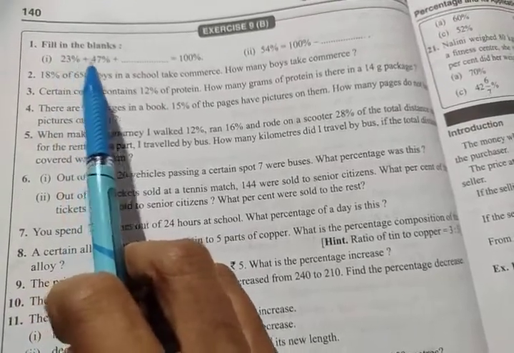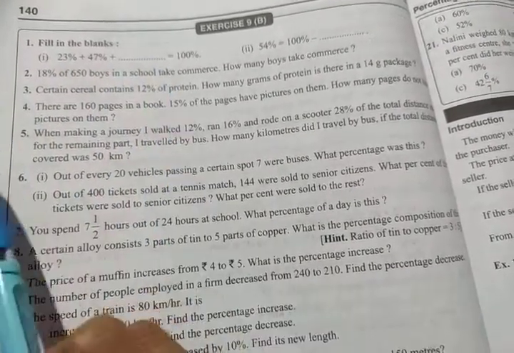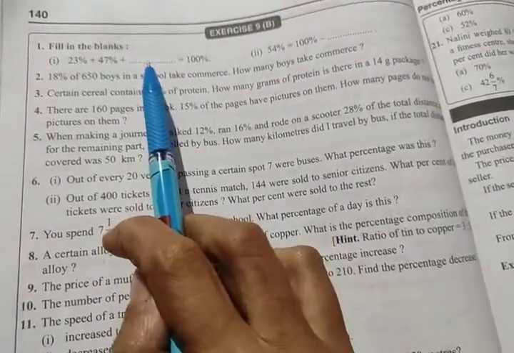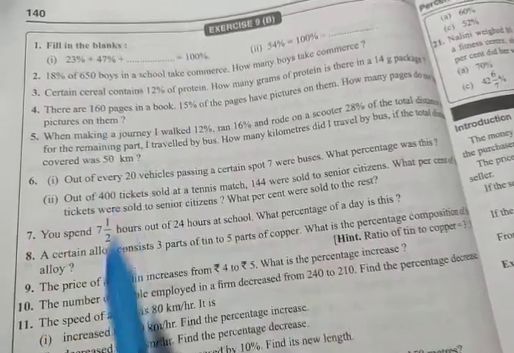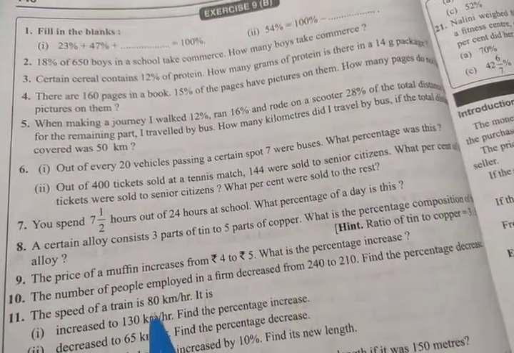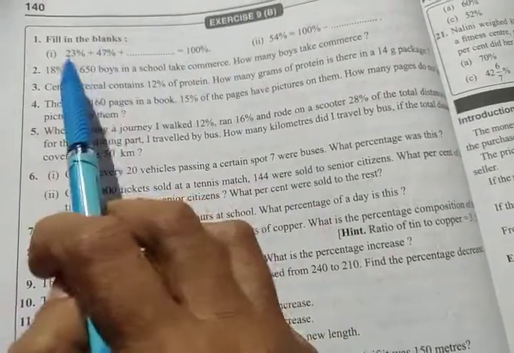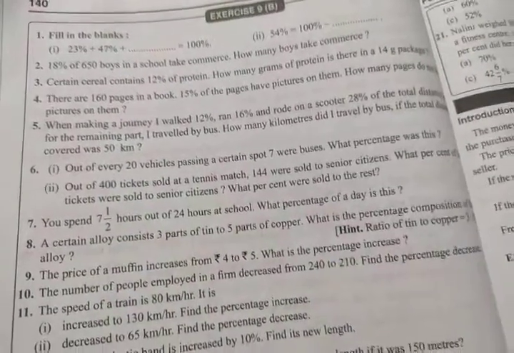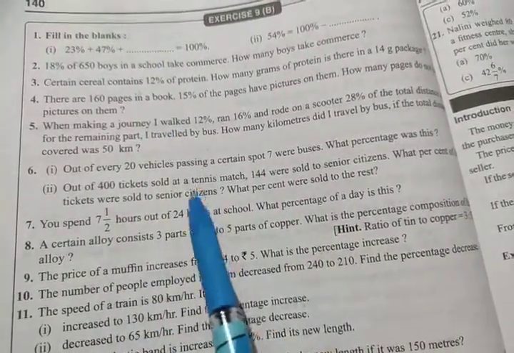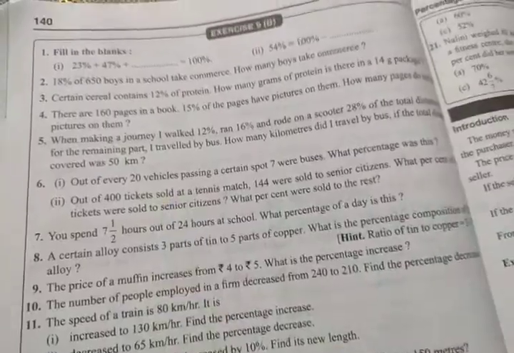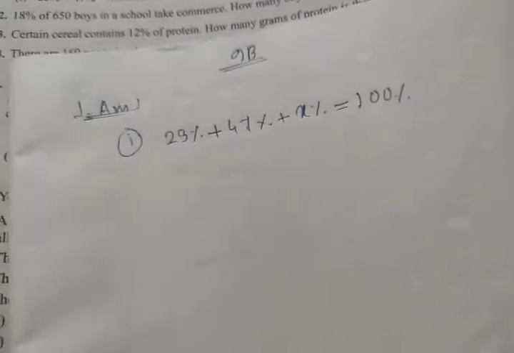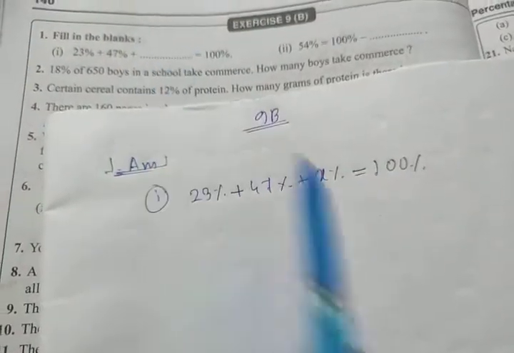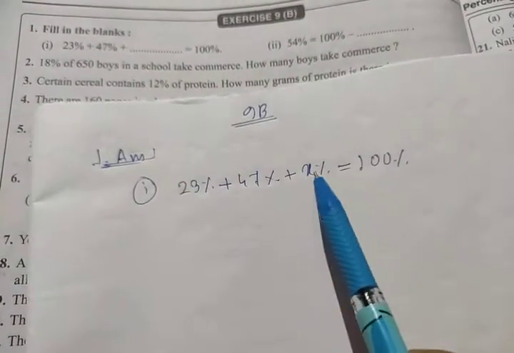Number 1, 23% plus 47% plus dash is equal to 100%. Since all of these are in percent, the missing value must also be in terms of percent, and we can simply add or subtract similar kinds of quantities. Since we don't know this value, let us assume it is x. So our expression will be 23% plus 47% plus x percent is equal to 100%. In place of the blank we are writing x percent.